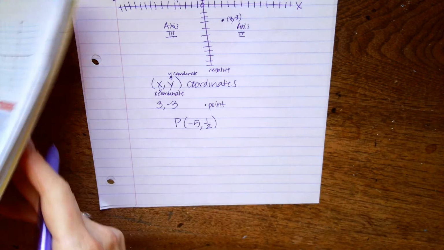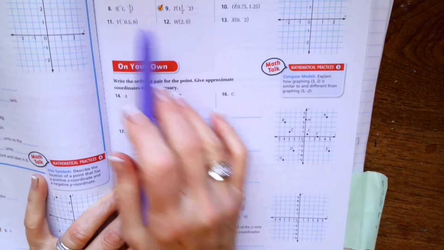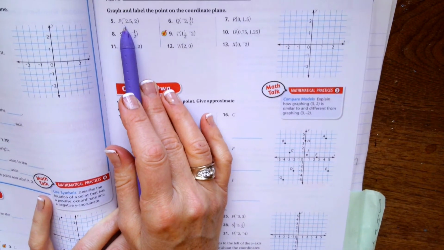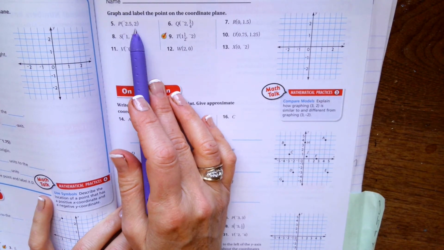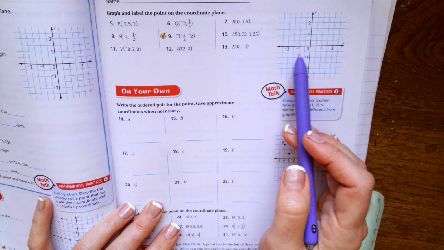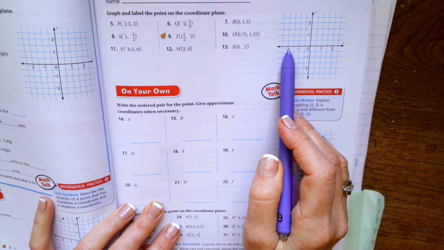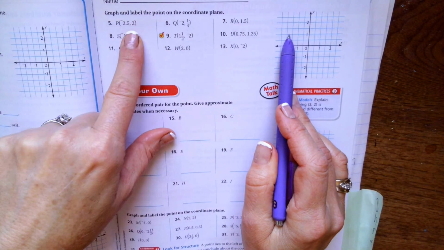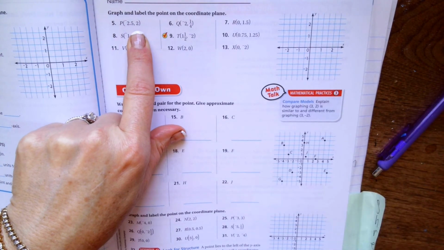So what they're going to do for our examples is they're either going to give it to you like this. P equals negative 2.5, comma 2. This is the x coordinate. This is the y coordinate. So if we were doing this one, we would go over negative 2.5, and we would go up to positive 2, because this is our y axis, right? And then we would make a dot.